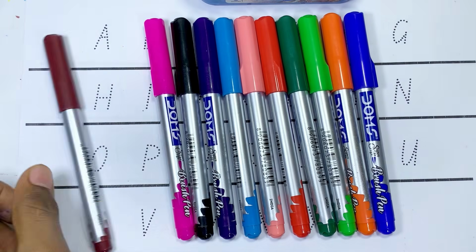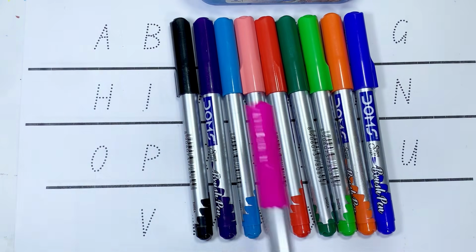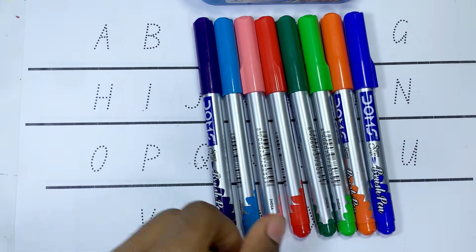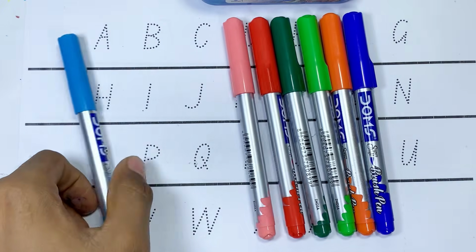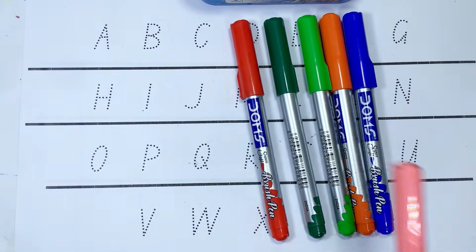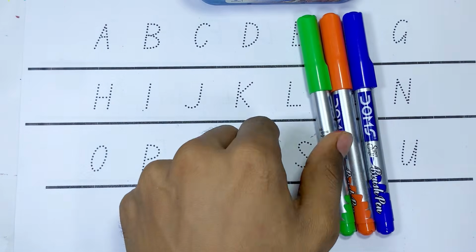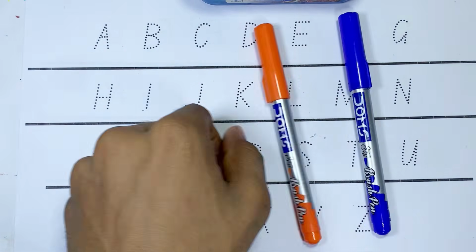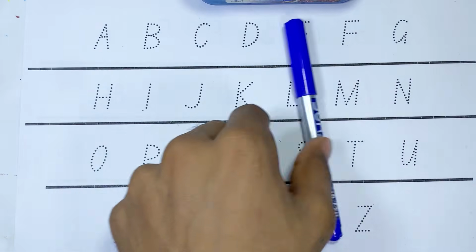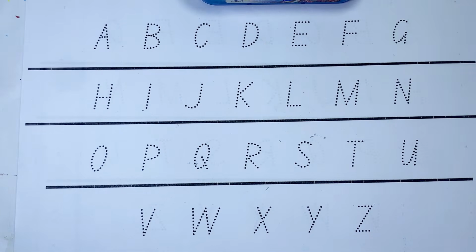Yellow color, brown color, pink color, black color, purple color, sky blue color, light pink color, red color, green color, light green color, orange color, and red color. Kids, now you draw A.